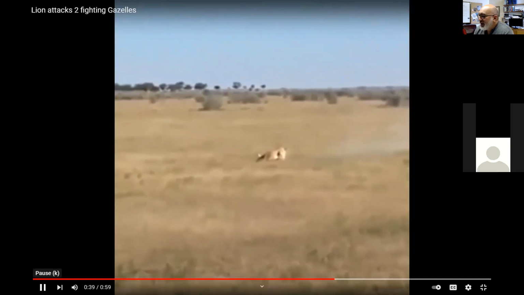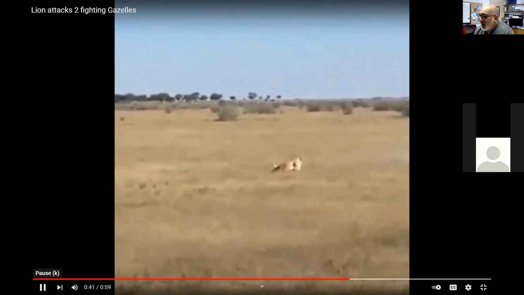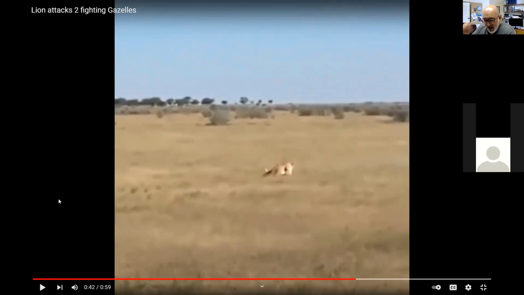But this is an example of a cost, right? The cost of that behavior, that male competing, fighting, is that it makes them vulnerable to predators. There are also other costs associated with this kind of behavior.